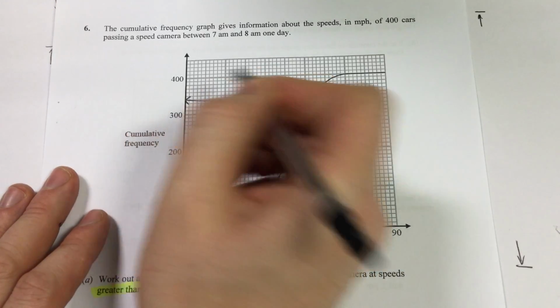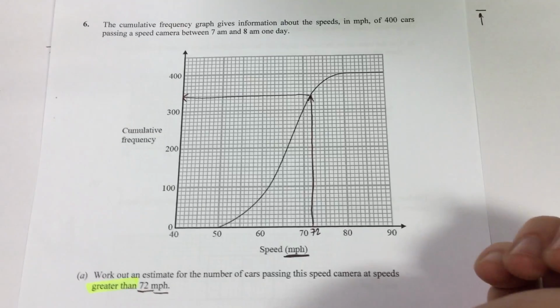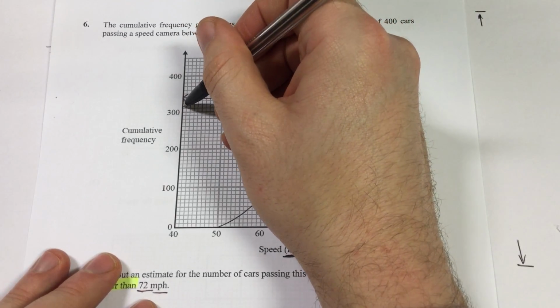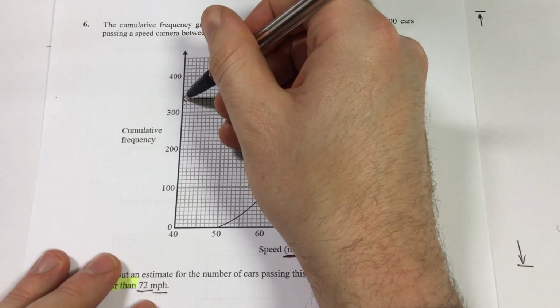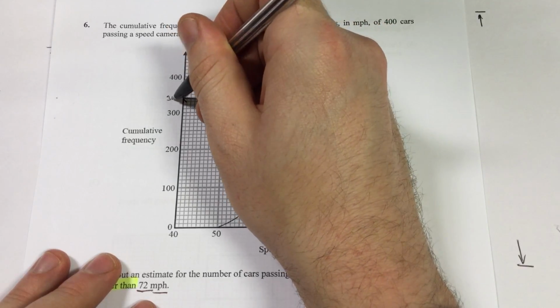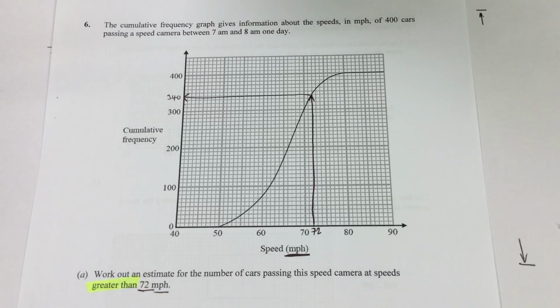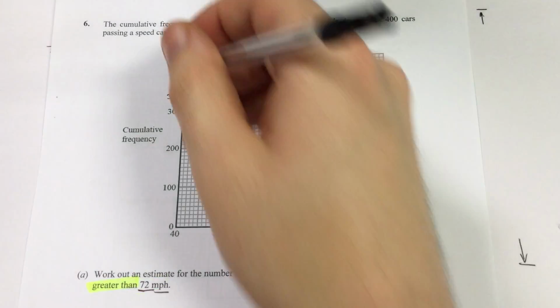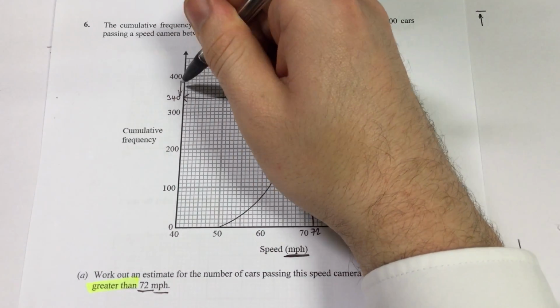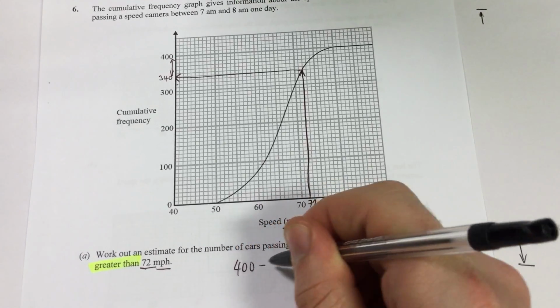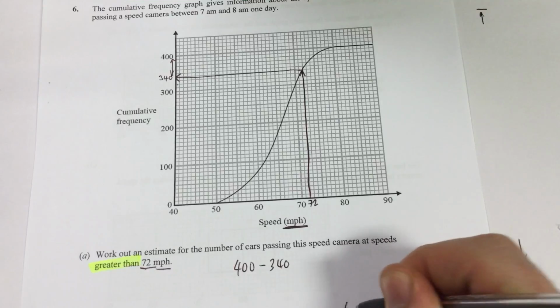Gets me to there. Okay, so what's that for me? That's 1, 2, 3, 4, so that's 340. Okay, but that's not the answer. That is how many cars travelled at 72 miles an hour, or up to 72 miles an hour. It wants to know greater than. It was up to 400, so it wants to know how many is trapped in here. So it's very straightforward. It's going to be 400, take away 340, so I've got 60.